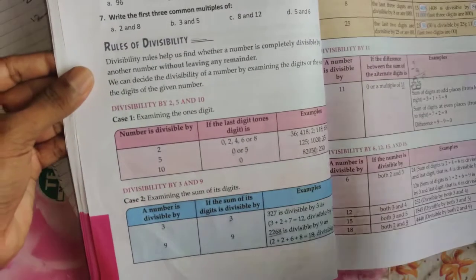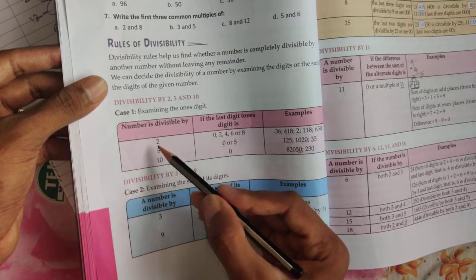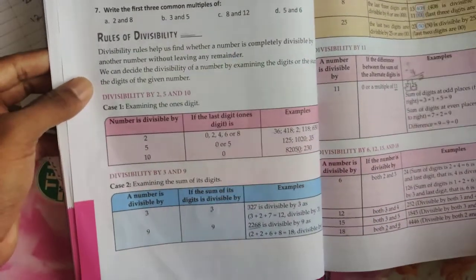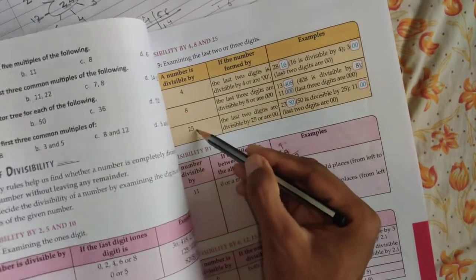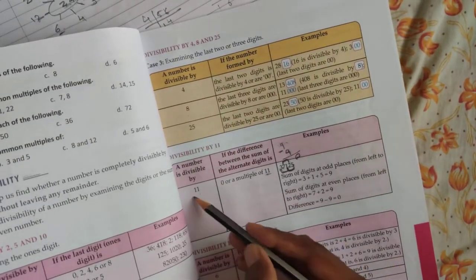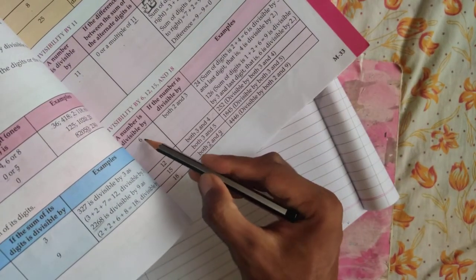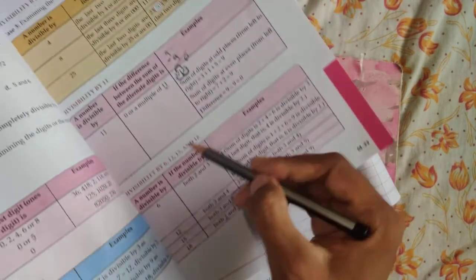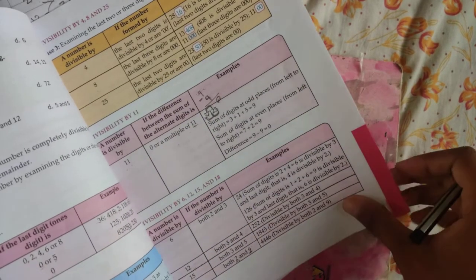Look, here they have given divisibility test 2, 5 and 10. Similar divisibility tests are given in one box. In last year's books they have given them on one page only. Here they have just divided the divisibility tests in parts. Look here, 4, 8 and 25. Like this they have given the divisibility tests here. 11. The divisibility test of 11 is also given here. Here they have given the divisibility test of 6, 12, 15 and 18. Right? These are the divisibility tests. You have to learn these divisibility tests, and by practice you will remember them.